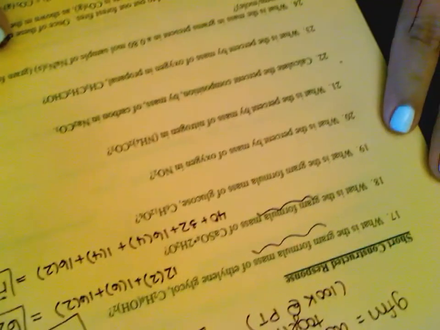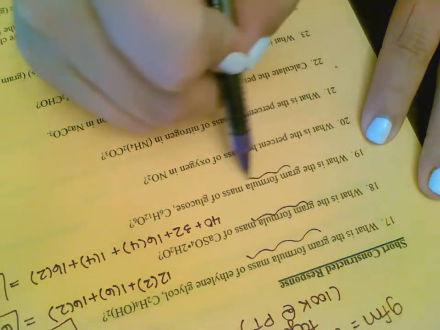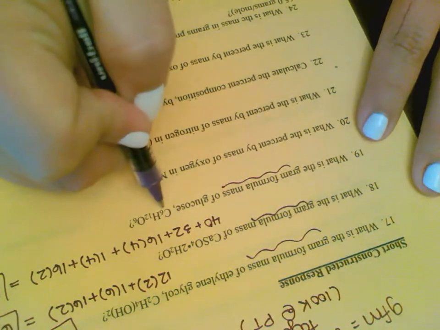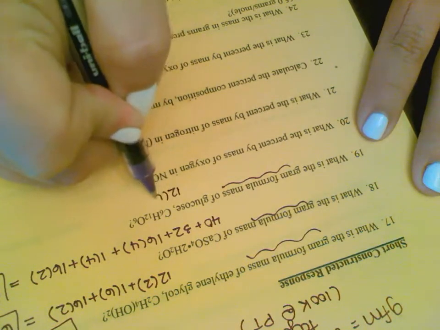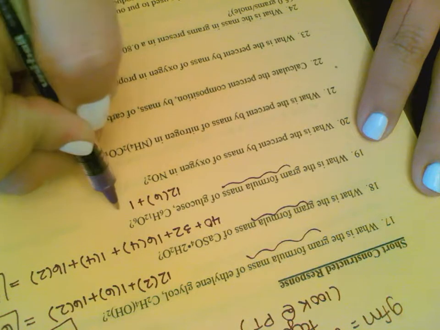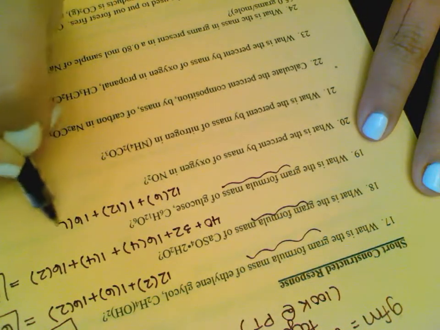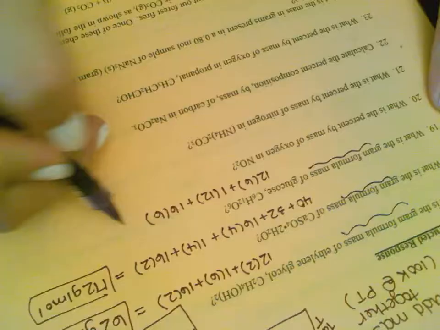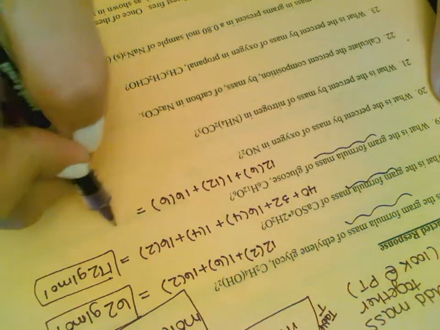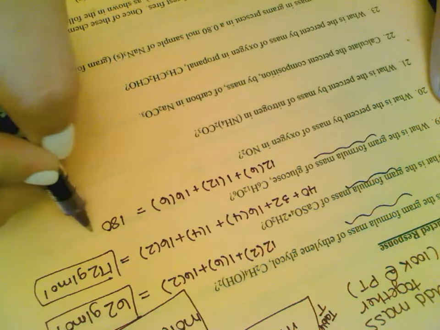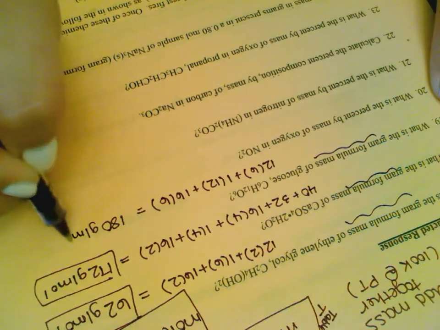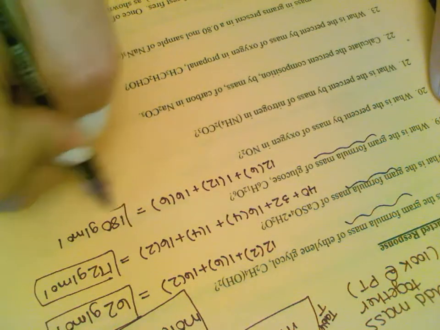Number 19, gram formula mass of glucose. So I have carbon is 12, I have 6 of those. Plus hydrogen is mass of 1, there's 12 of those. Plus oxygen is a mass of 16, and there are 6 of those. That is going to give me a mass of 180 grams per mole.